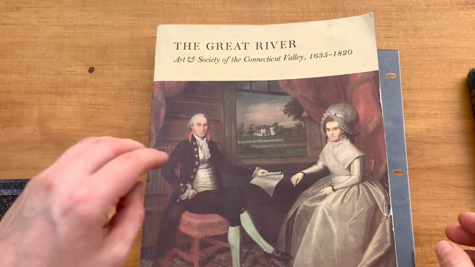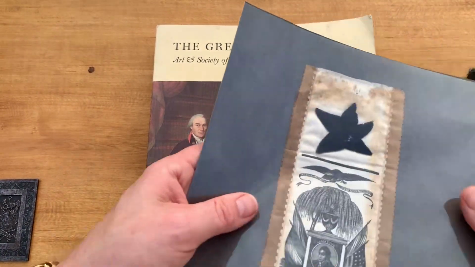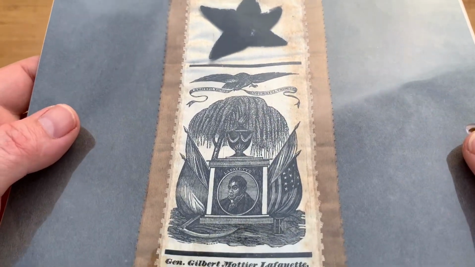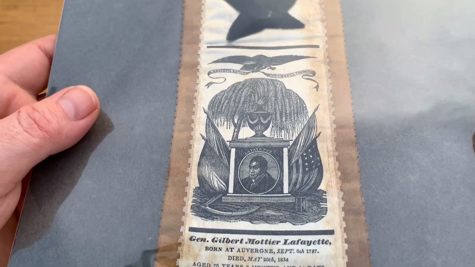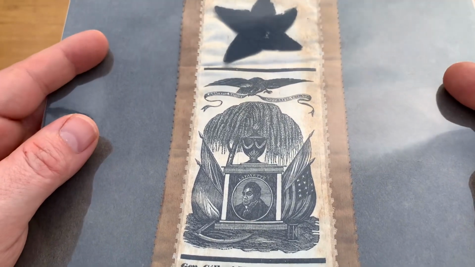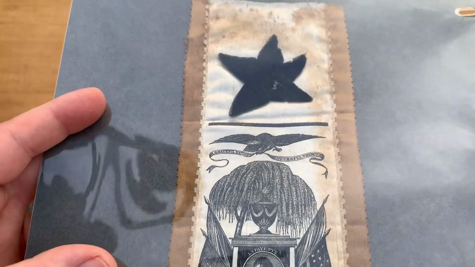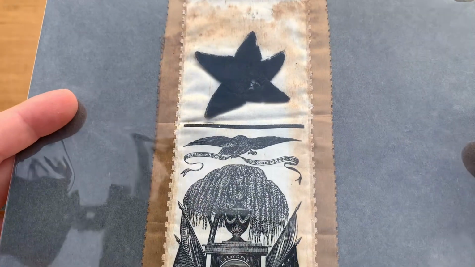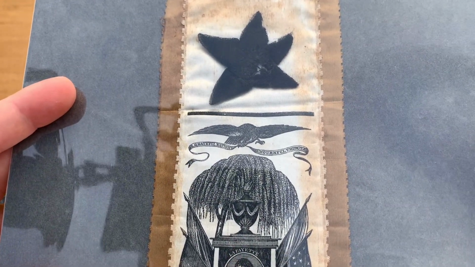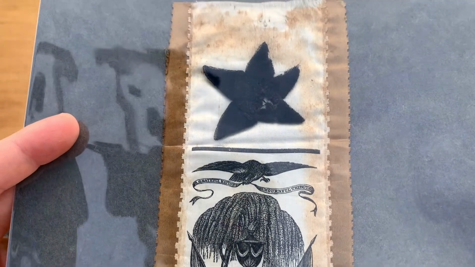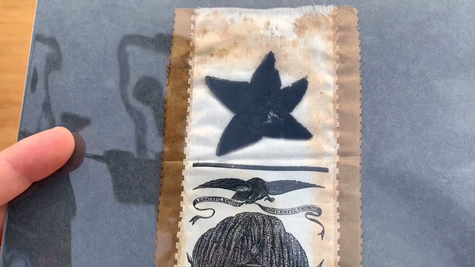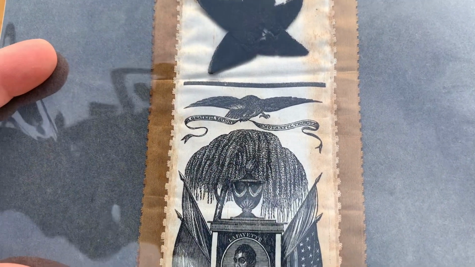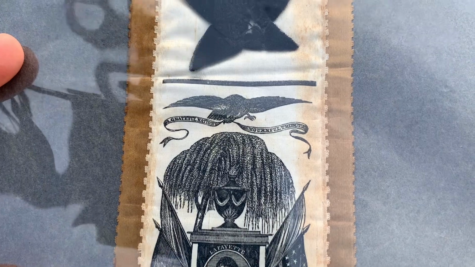Another example is this item right here from my personal collection. This is a silk mourning ribbon from mourning the passing of Lafayette. General Lafayette, he was the French military leader who helped us in the Revolutionary War, and we were always thankful for that. And this is a silk mourning ribbon that would have been worn like in a funerary parade or procession honoring him. At the top you have a black fabric star that looks kind of like it's made of some type of gauze. And then you have an eagle, a grateful nation, mournful tribute.